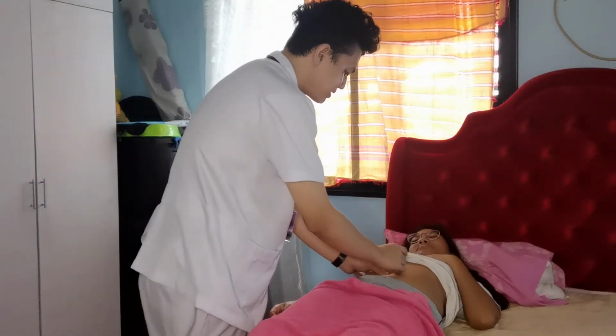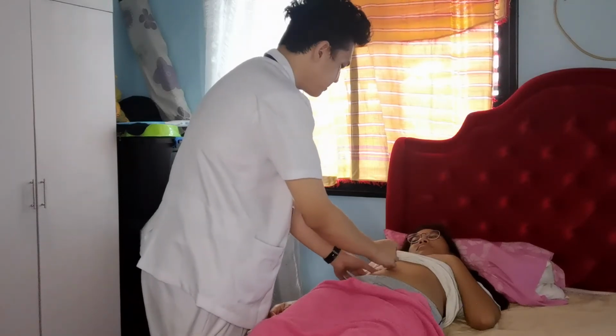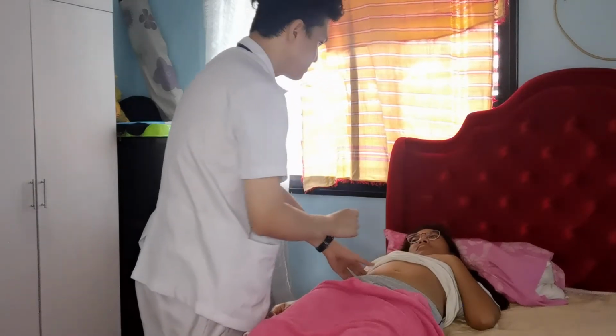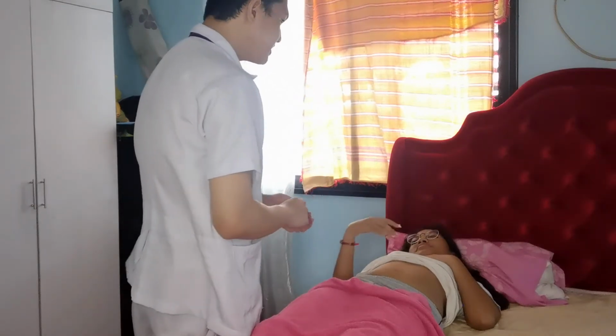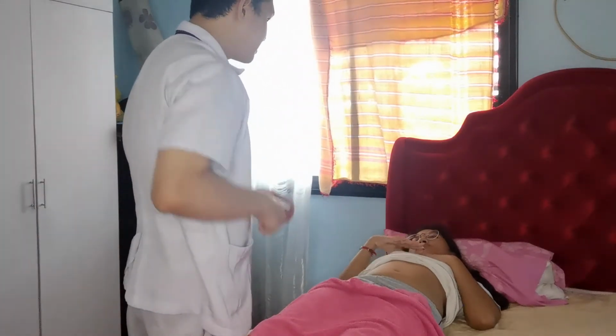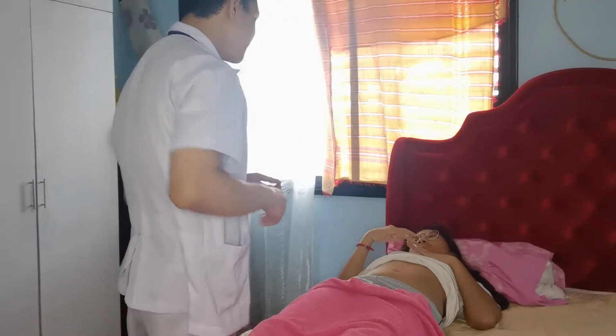I'll be doing this several times at the right lower quadrant of your abdomen. Okay, so did you feel any pain? Alright, so no pain or no exaggerated sensations are felt that may indicate appendicitis.